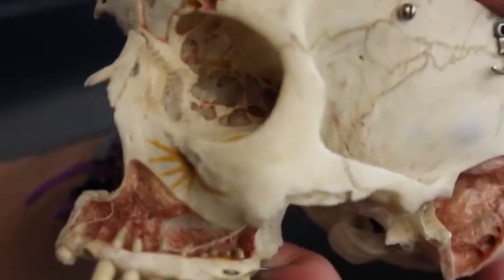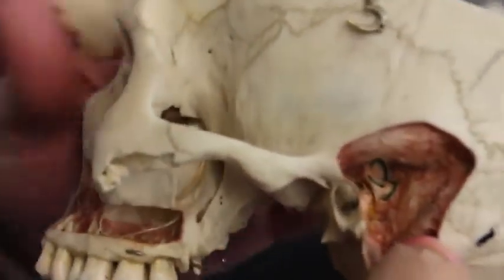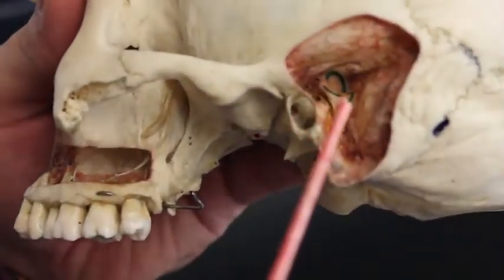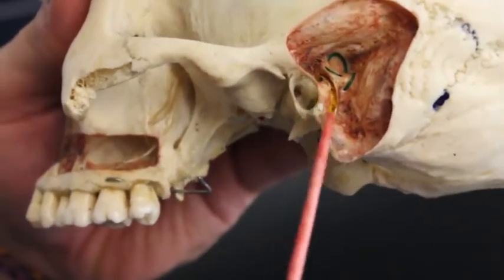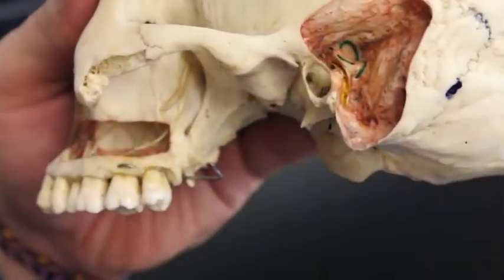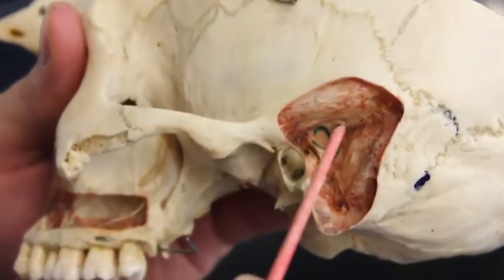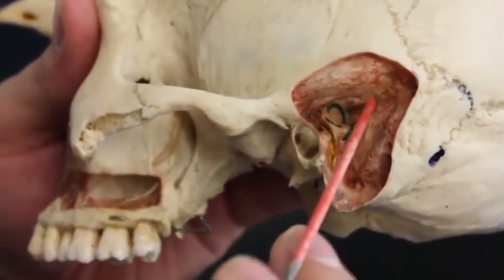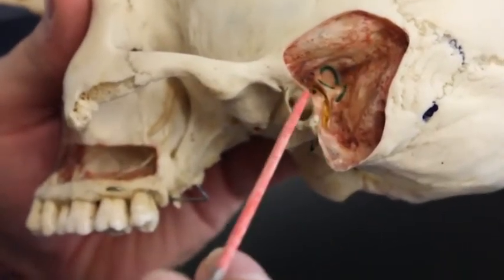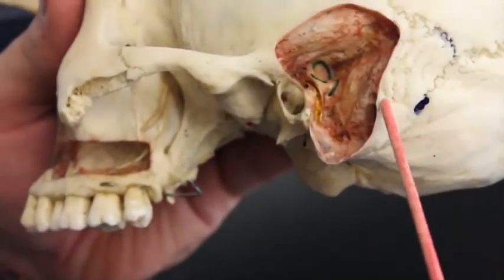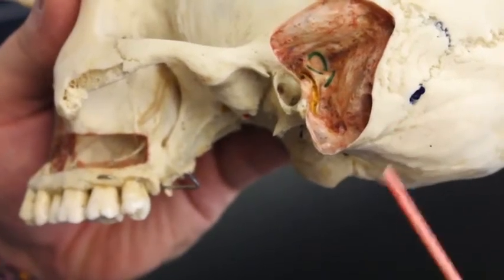Okay, now we're going to turn it around over here. And we're going to get this guy right there. This big sinus right here, this is the mastoid sinus. Now, out of all of the sinuses that we mentioned, what's really important is that the mastoid sinus is not a paranasal sinus, meaning it doesn't drain into the nasal cavity. So if there is an infection within this area, they actually have to put in shunts to drain that.